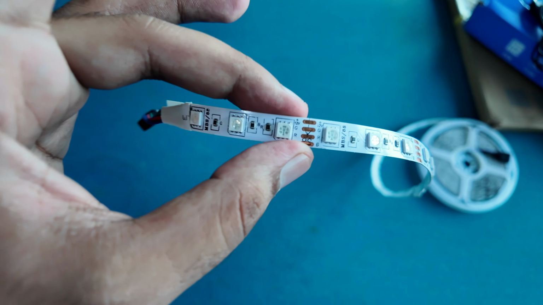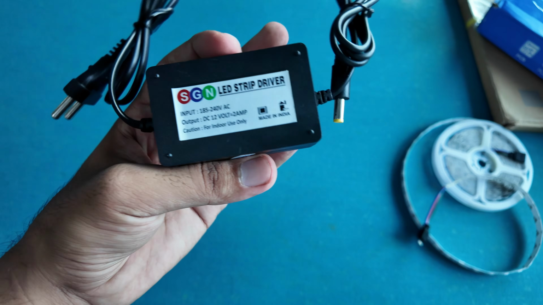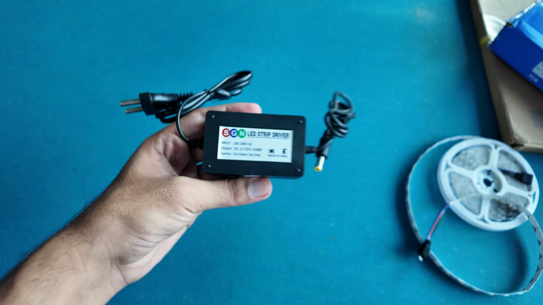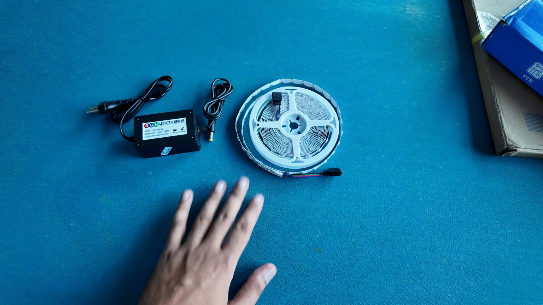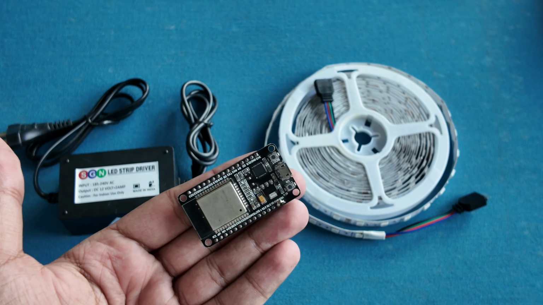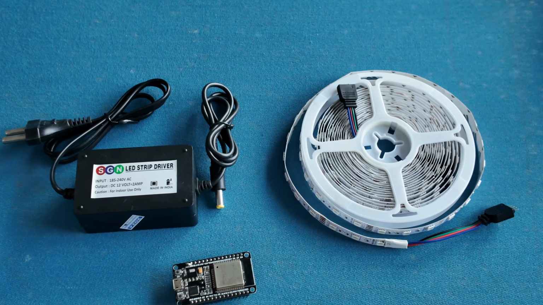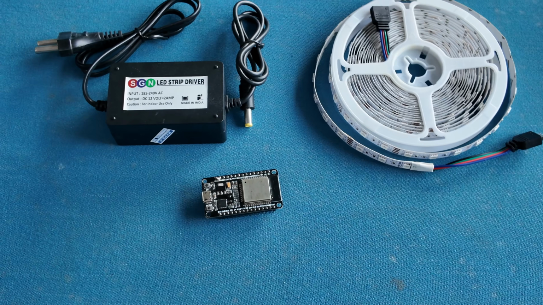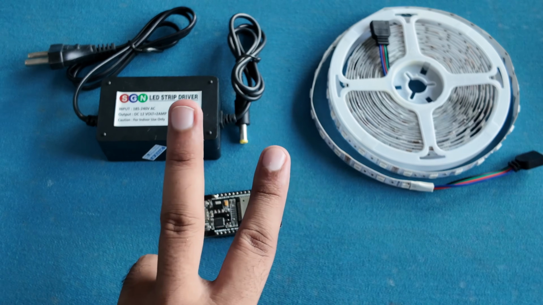So in order to power this thing, we need a 12 volt adapter. So this is a basic 12 volt 2 amperes adapter which is enough to drive this LED strip. So first of all we have our adapter, then we have our LED strip. In order to control this RGB strip using Wi-Fi, we will use a ESP32. But we are not going to use this one. We will use a better version of it, which is ESP32 C3 Series. And from the C3 series, we are going to use ESP32 8685.